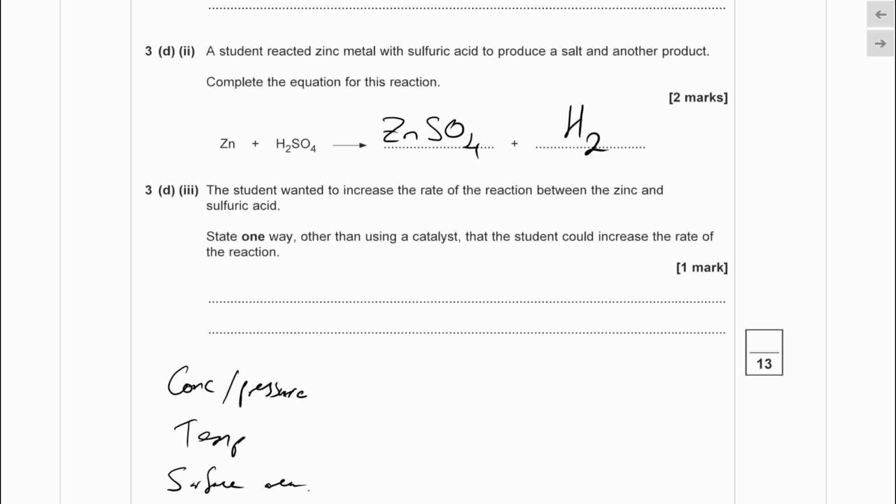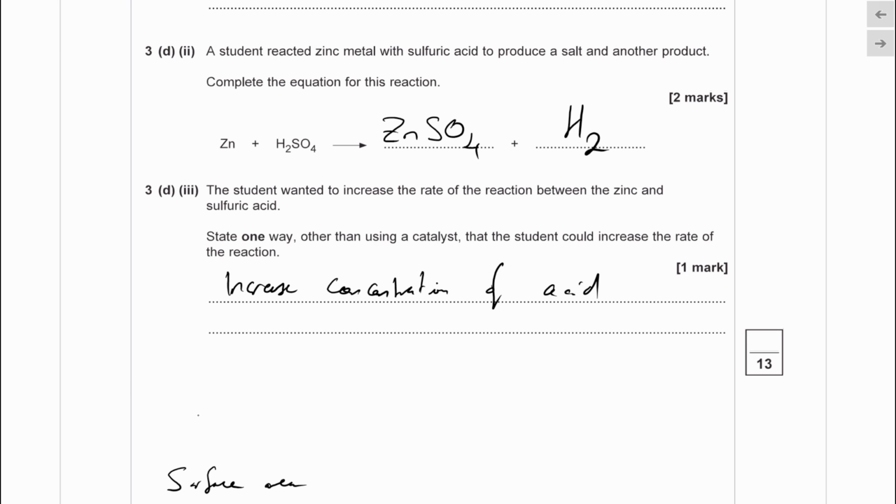Okay, so what I'm going to do is I'm just going to say increase concentration of acid. That's perfectly fine. I could have said increase the temperature. That would have been a mark as well. And I could have said increase the surface area of the zinc. And the way to do that would probably be by turning it into a powder or small chips of zinc. And that would have been perfectly fine as well. So 3 possible marks there, but it's a 1 mark question. All right, and that is the end of question 3.